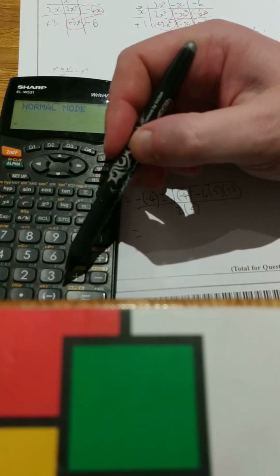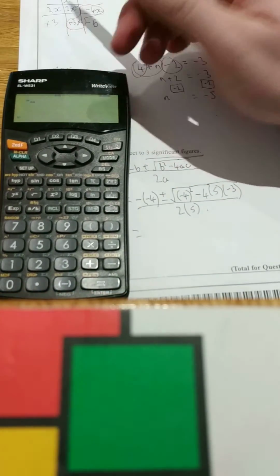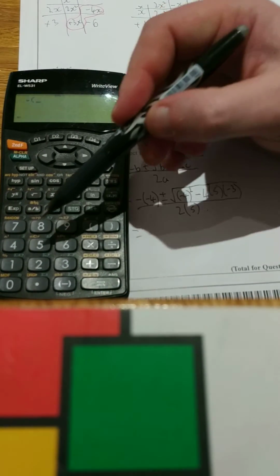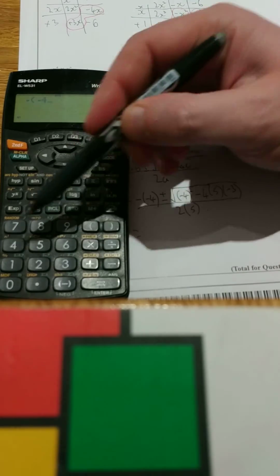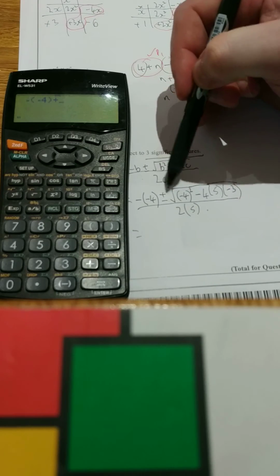So being careful to use that negative button again, negative brackets negative 4, close brackets. I'm going to do the plus one first here.